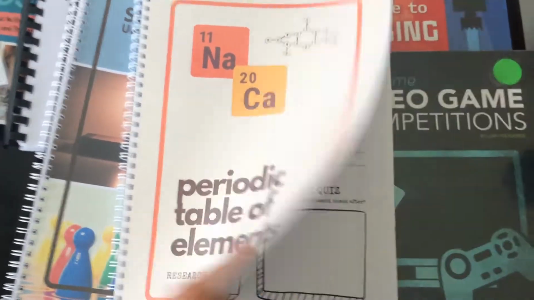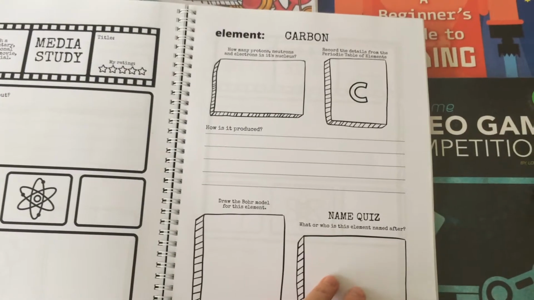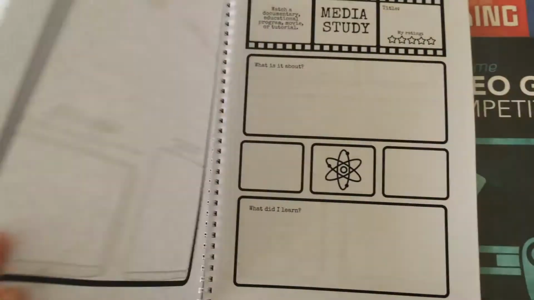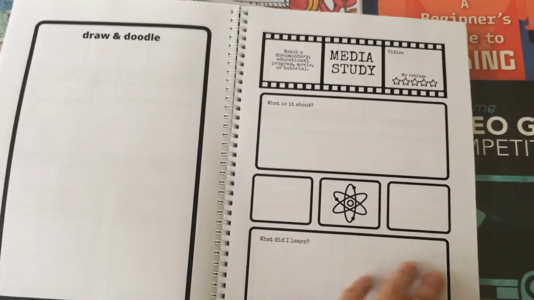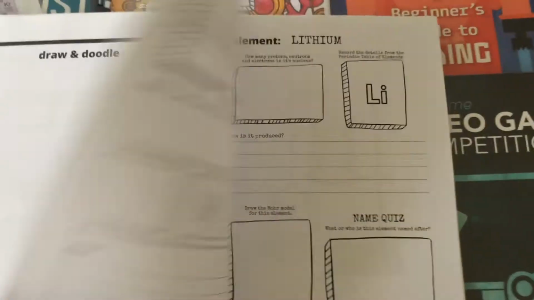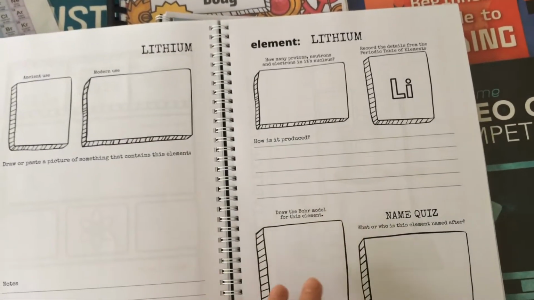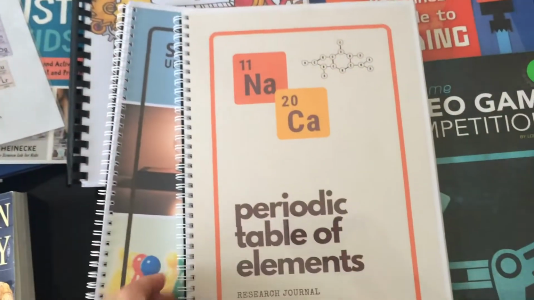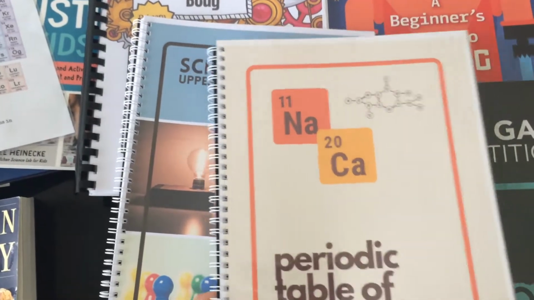Also, this is the 30 top elements found in the world, and they are looking at the history of it, some media study, what's the modern use for it, what's the historical use for it, how's it produced, etc. So it's just a fun way to include learning the science of that.